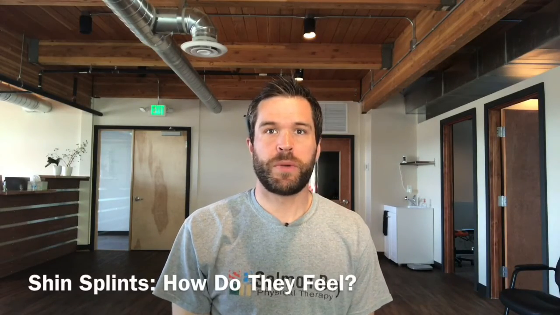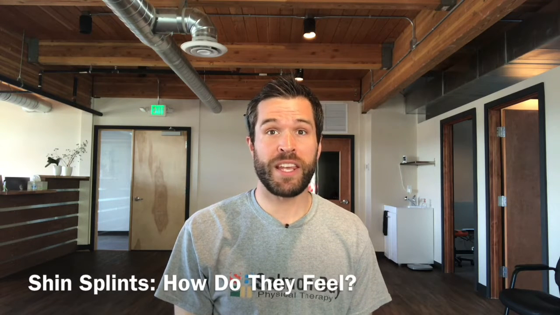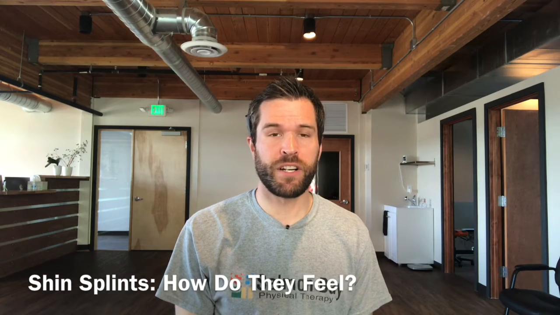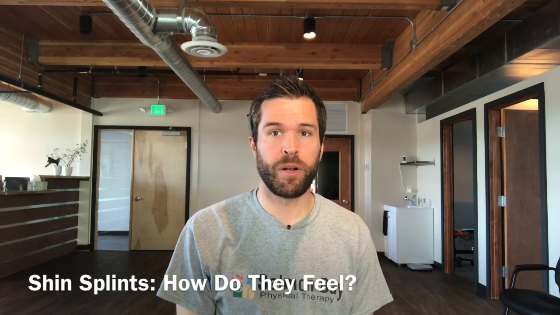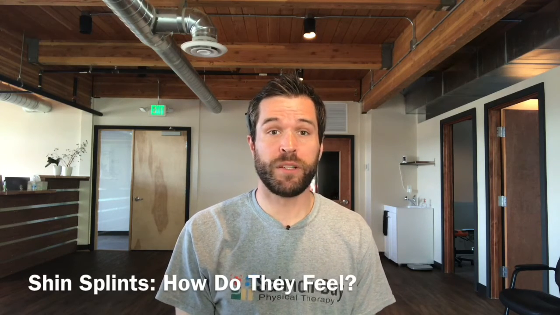With shin splints, pain is often felt along the inside of the shin. The pain is often described as achy during or after a run, while the area can be quite tender to the touch, producing more of a sharp pain upon palpation. Symptoms tend to worsen with activity and improve with rest.